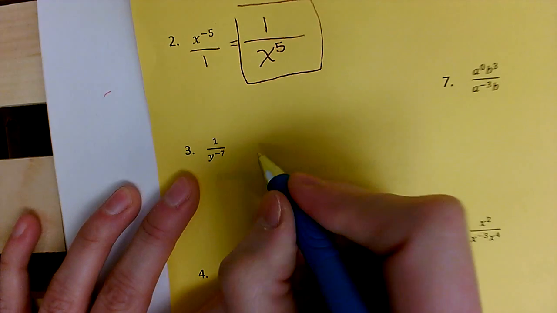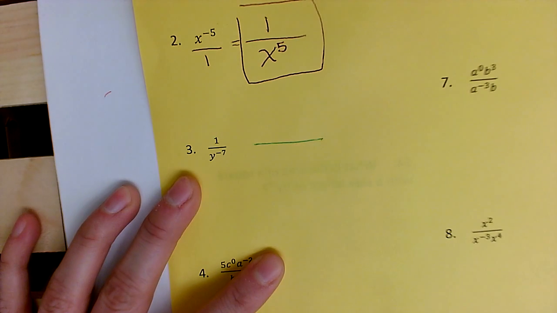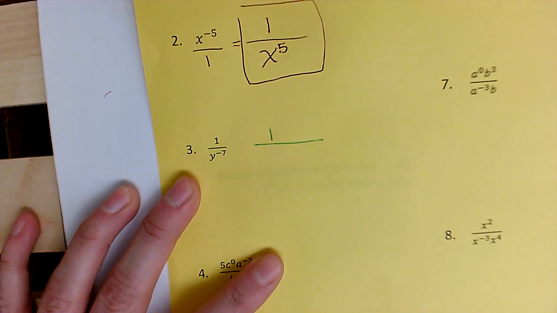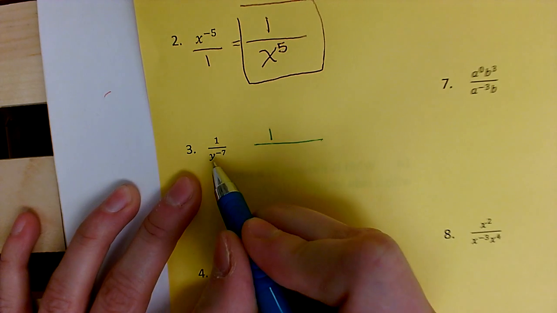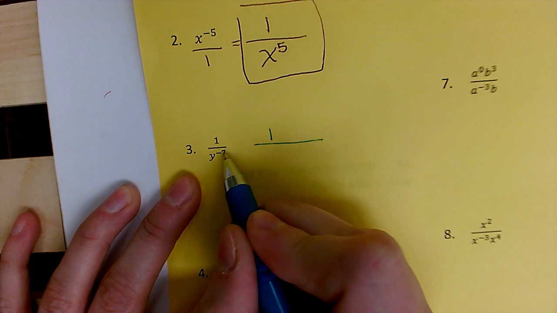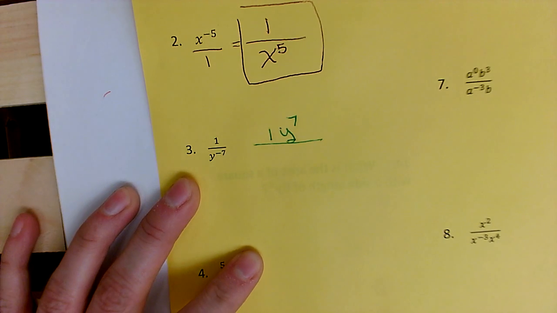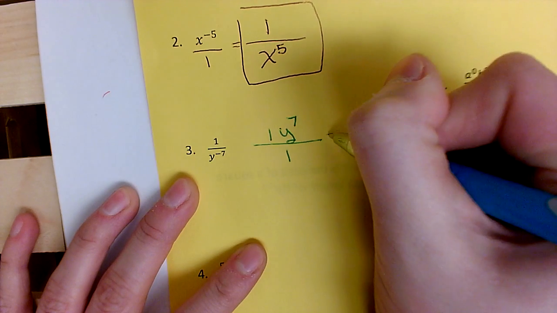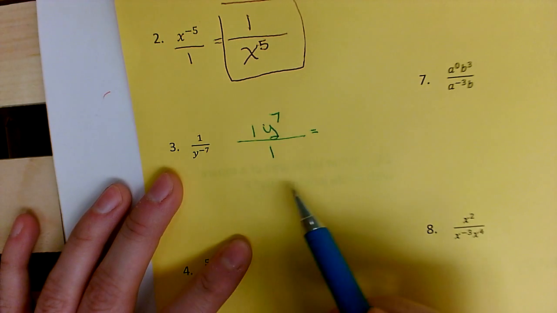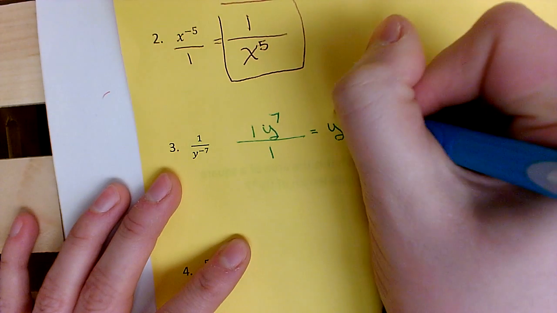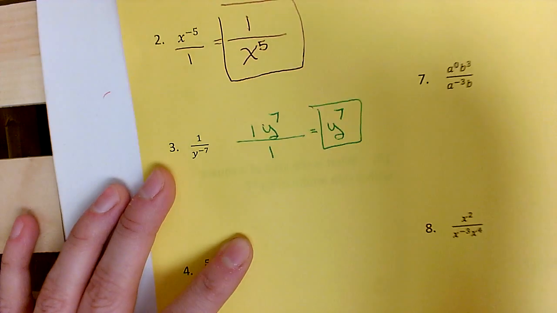Number 3 is similar, but this one has a negative exponent and it already has a fraction. The 1 would still be on the top, it's not going to move, but y to the negative 7th is negative on the bottom, so let's move it up to the top, and now it's a positive y to the 7th. There's nothing remaining on the bottom, so there's an imaginary 1 there, and if I completely simplify this problem, it's really y to the 7th, and that's it.